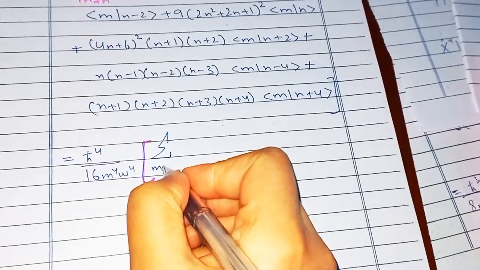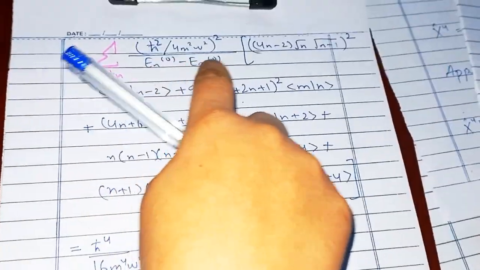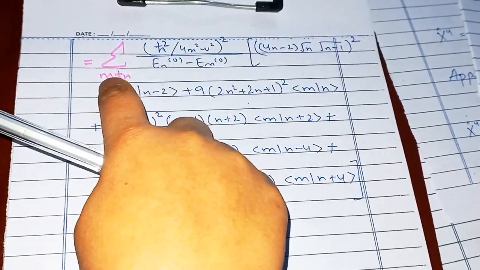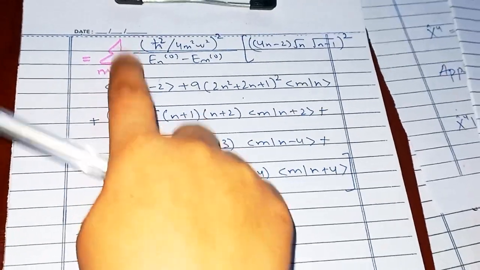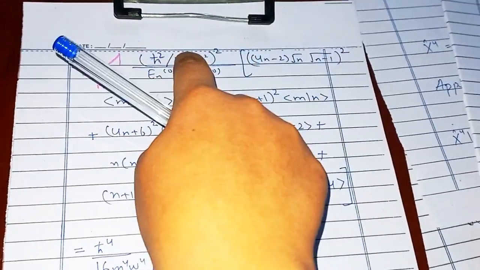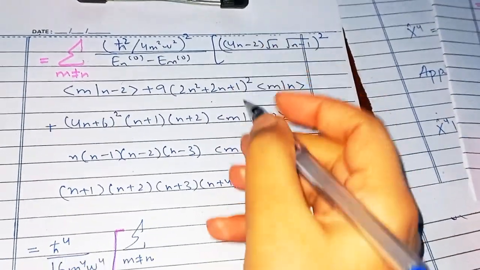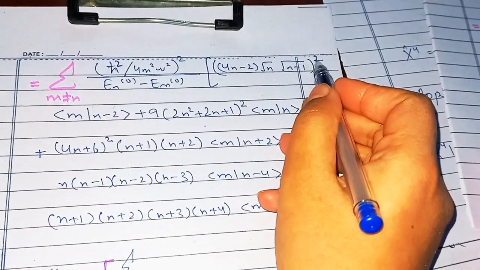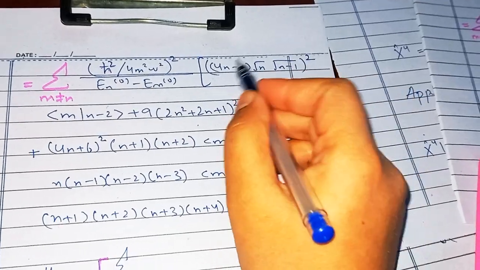Summation m is not equal to n. This m is mass and this m is a general number. Okay, they are different, so you can take this whole thing outside of the summation. All right, so this is the first term, and we can separate the square over all these quantities.